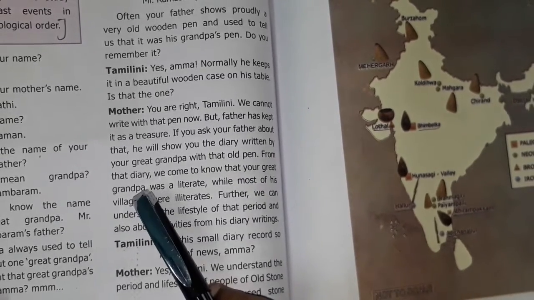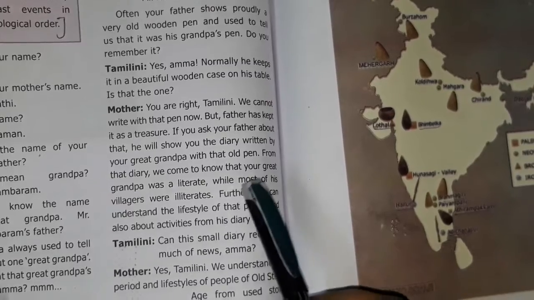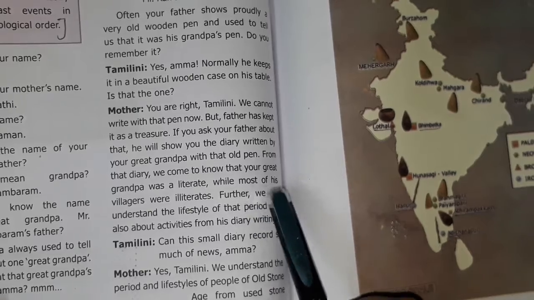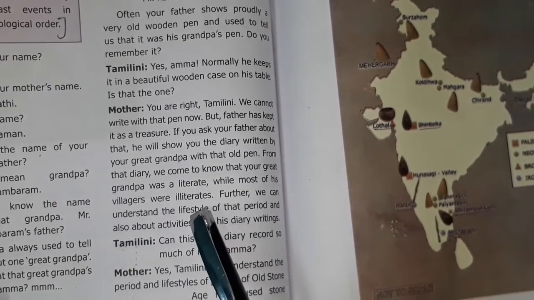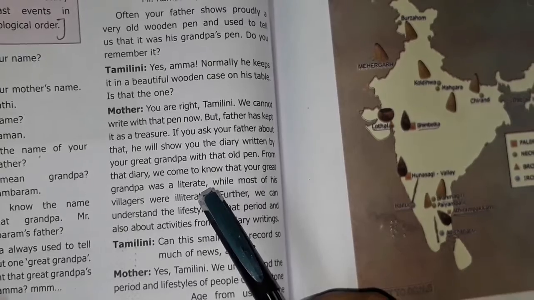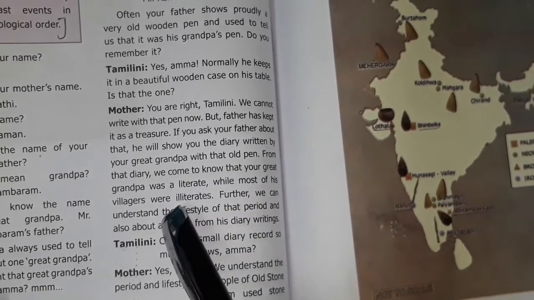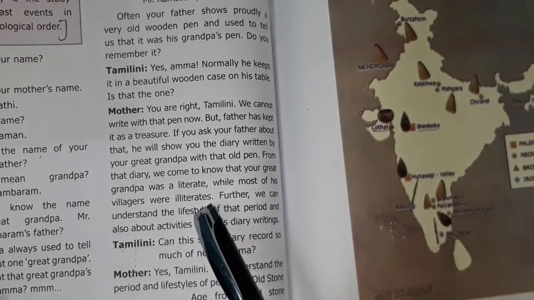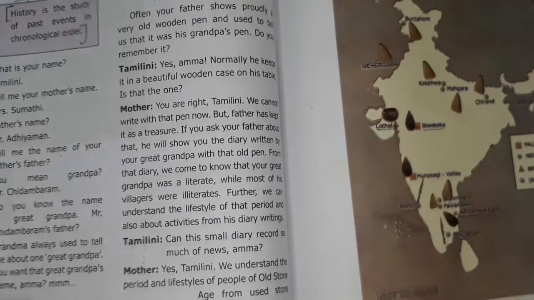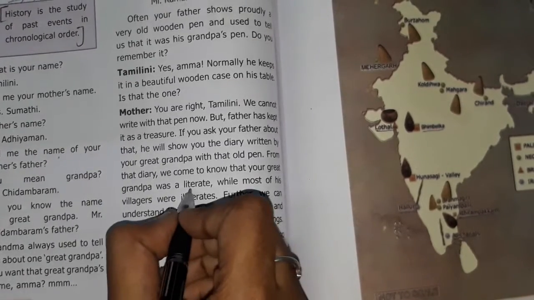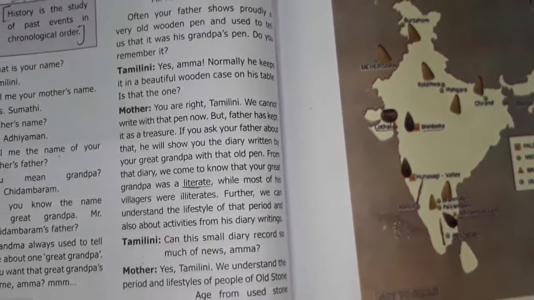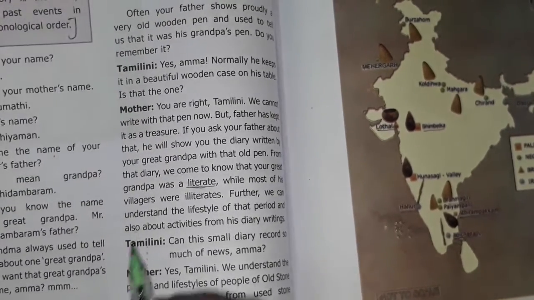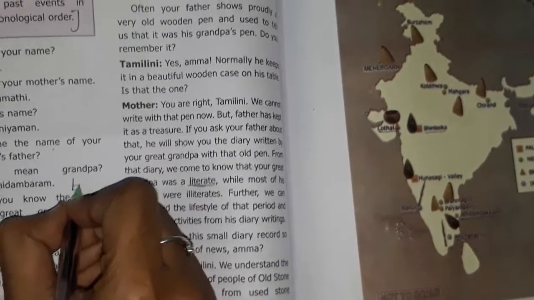From the diary, we come to know that your great grandpa was a literate, while most of his villagers were illiterates. Literates means educated. Illiterates means uneducated. What is the meaning of literate? You all know now? Yes. Literate means educated.